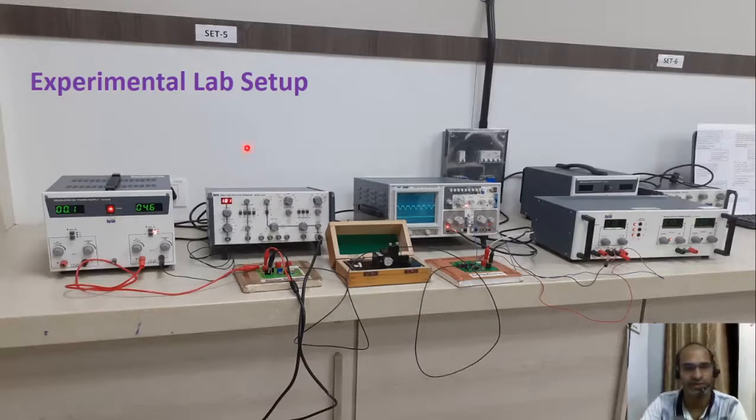Lab experiment setup: we have connected two power supplies, one plus minus 9 volt and one plus 9 volt power supply connected to the transmitter. Then the function generator is connected to the transmitter input, where we have fixed the frequency at 1 kHz, 2 volts peak to peak, and the receiver's output is connected to the CRO, so the output is visible on the CRO.